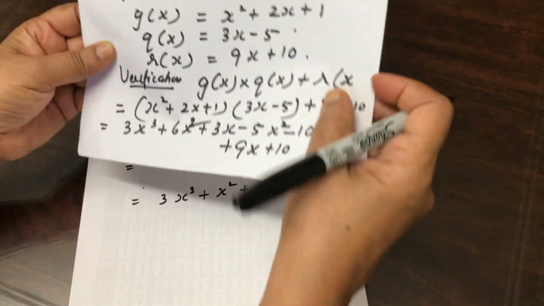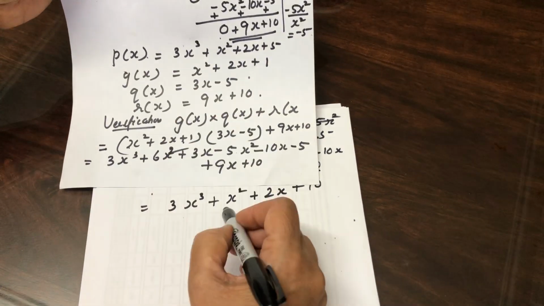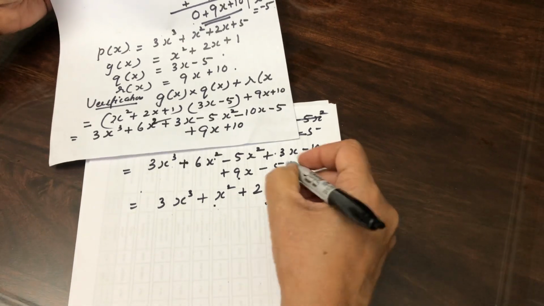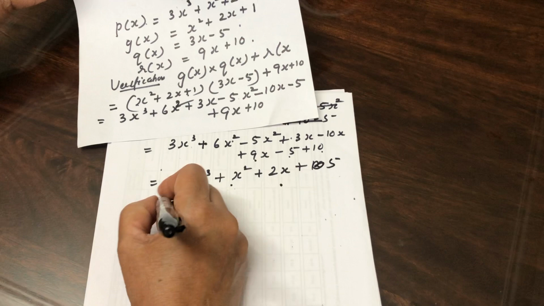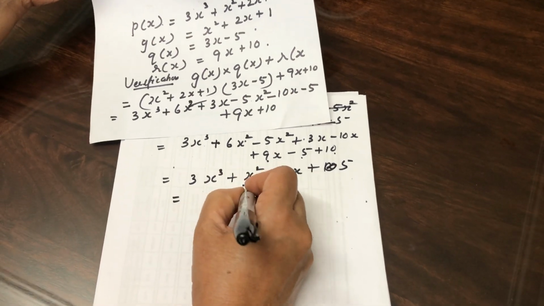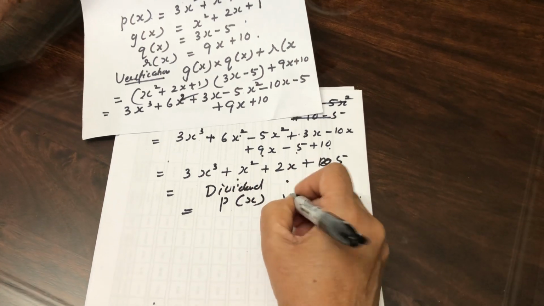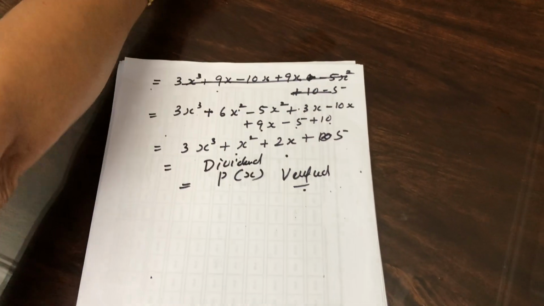You see our dividend 3x³ + x² + 2x + 5. So that is equal to the dividend, that is equal to p(x). So we have verified our division algorithm.